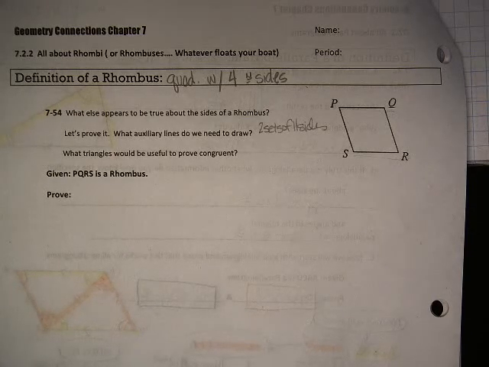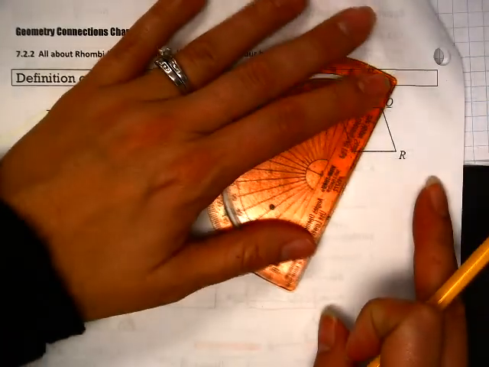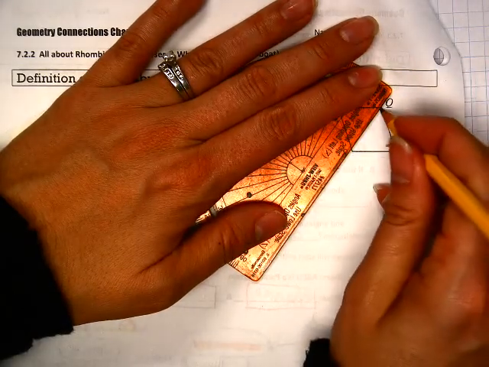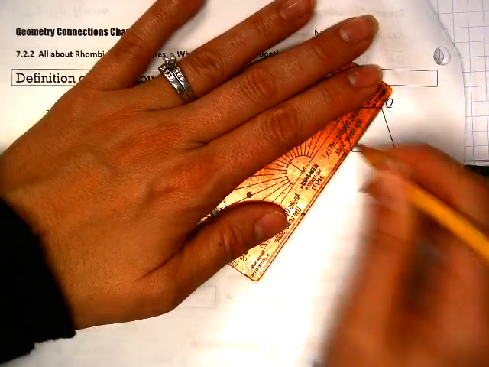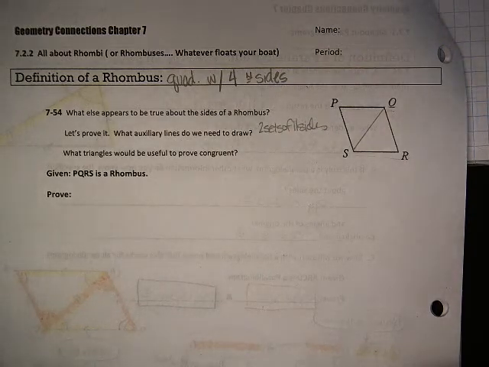So, in order to do that, I need to draw in some triangles. And you don't want to go hog wild. More triangles doesn't make it easier. It makes it more complicated. So you want to look and see if just drawing one set would be enough to prove congruency.